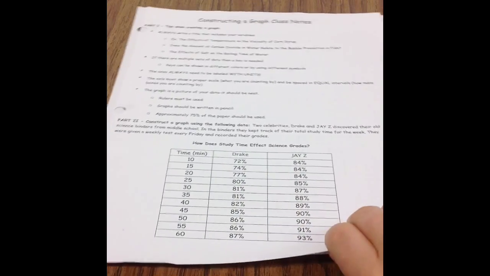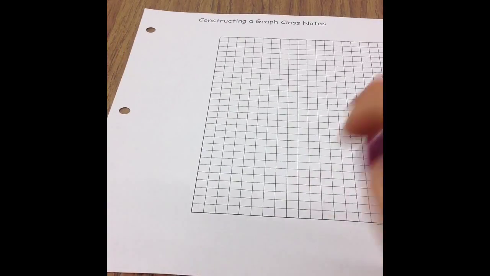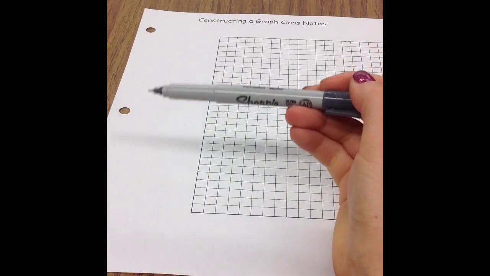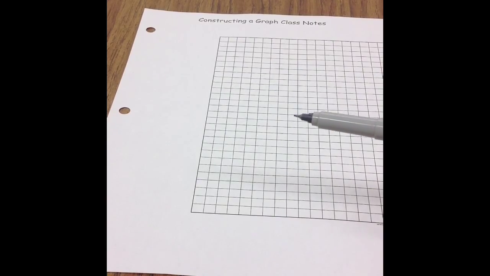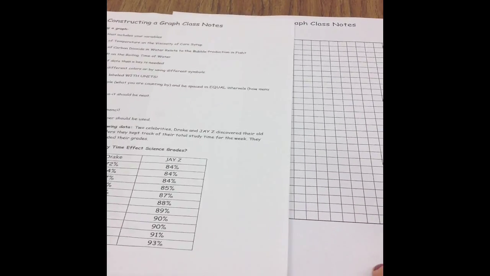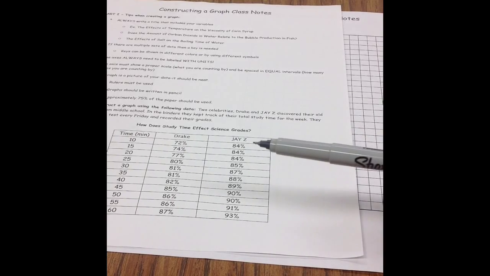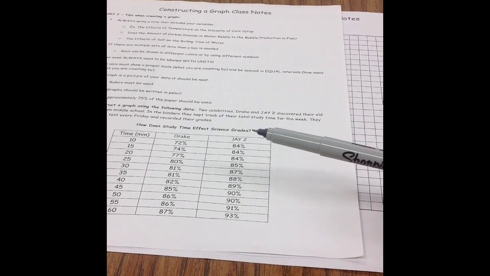So you're going to be recording your notes on this sheet of paper here. Your notes are going to go on the side, and then we're going to be constructing our very own graph in the graphing boxes. So the first thing that we're going to do is start off with the main thing that you'll need in every graph that you make. The first thing that you always need to have on your graph is a title.